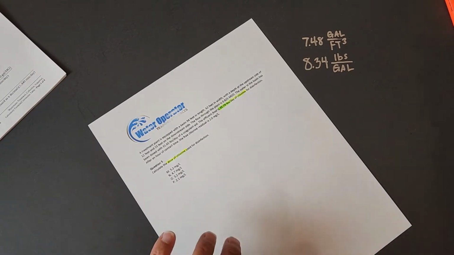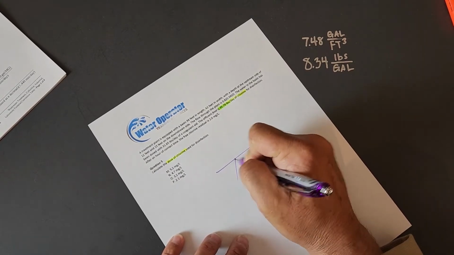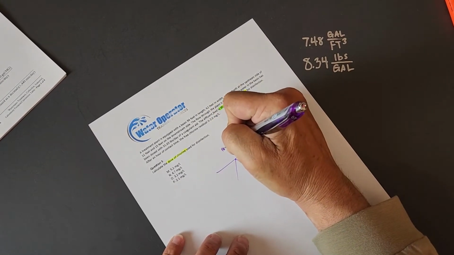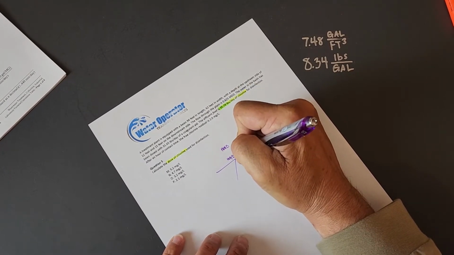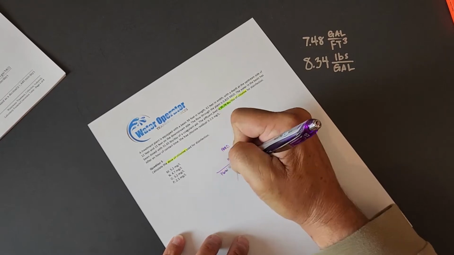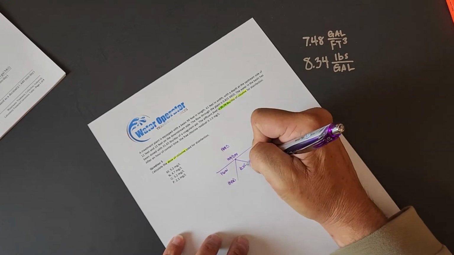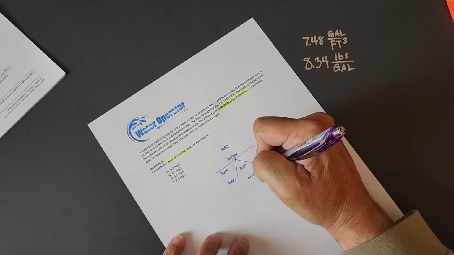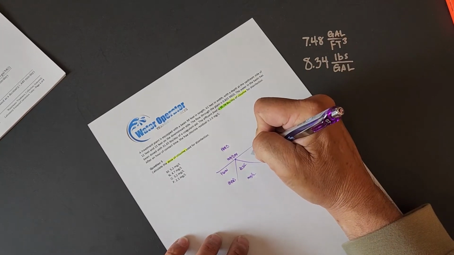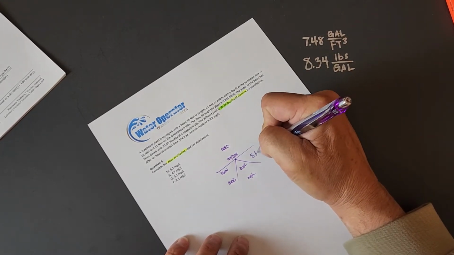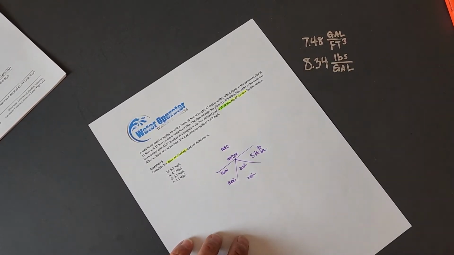So, again, we're going to start with the feed. Pounds per day. The flow in million gallons per day. The dose in milligrams per liter. And then we need the weight of a gallon of water, which is 8.34 pounds per gallon.